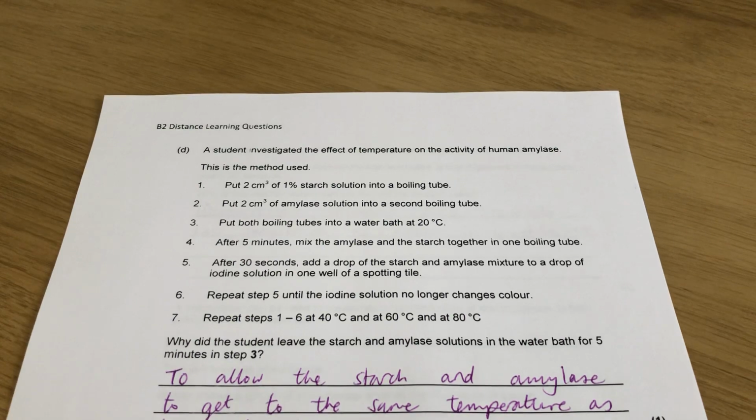So we put that into the spotting tile, repeat step 5 until the iodine solution no longer changes colour, so it stays that orange colour. Repeat 1 to 6 at 40 degrees C, 60 degrees C and 80 degrees C.